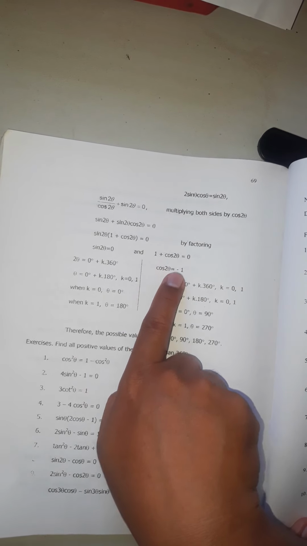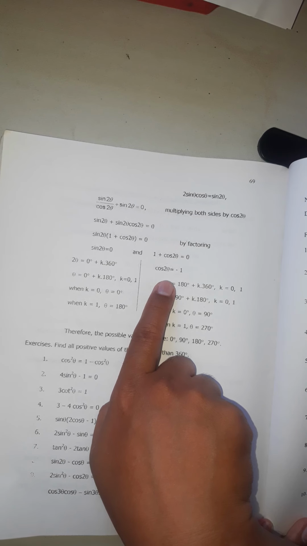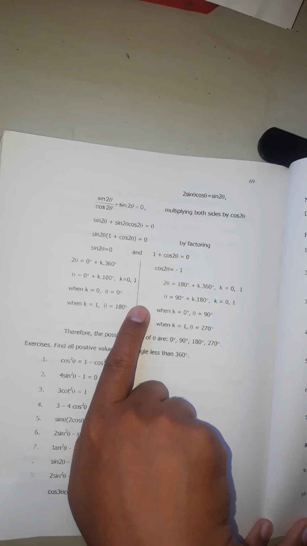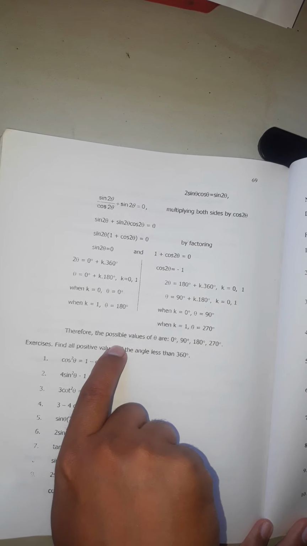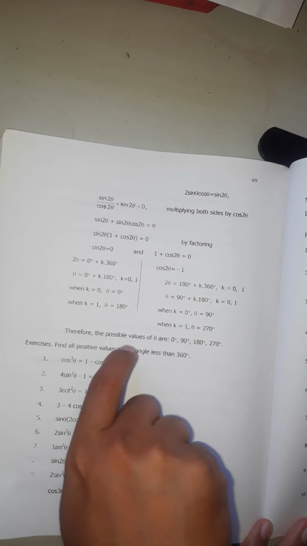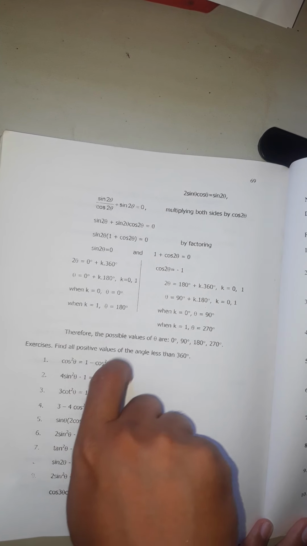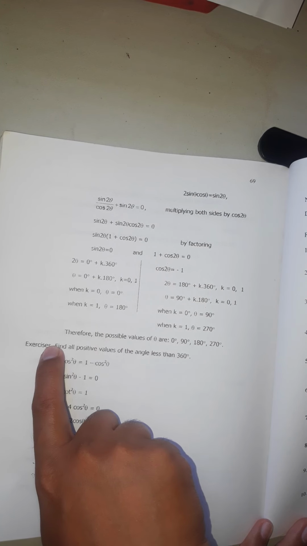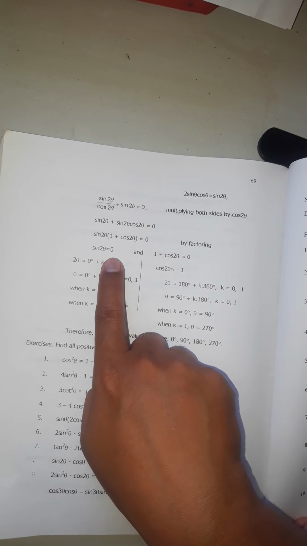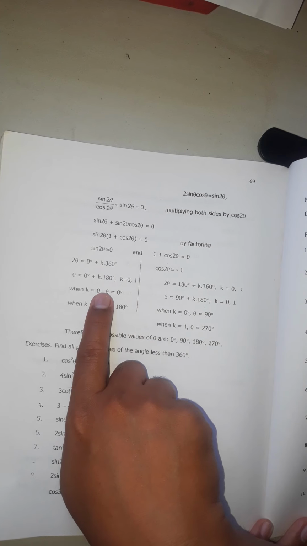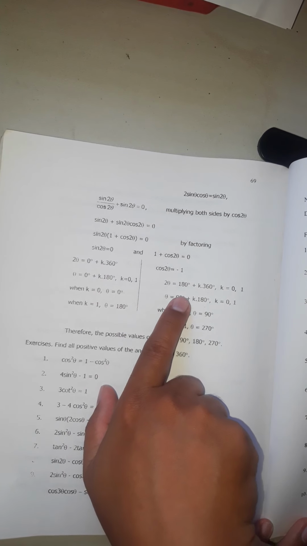From 1 plus cosine theta, so you have cosine 2 theta equal to negative 1. So that is between the second and third quadrant. Sine 2 theta equal to 0 is at 0 degrees, plus k times 360.